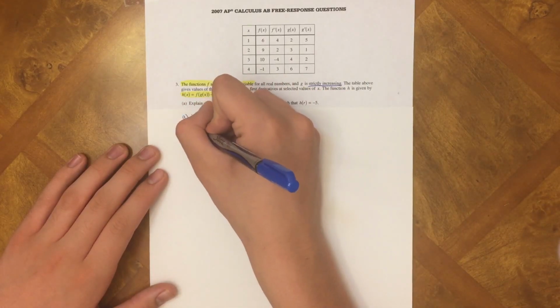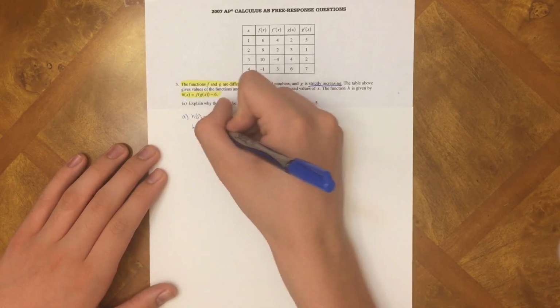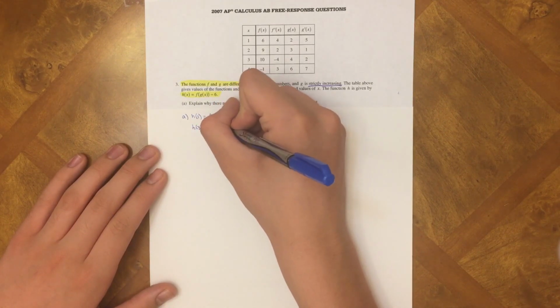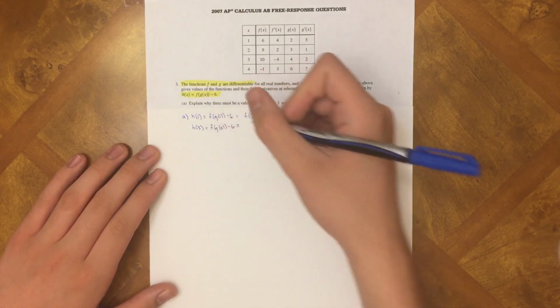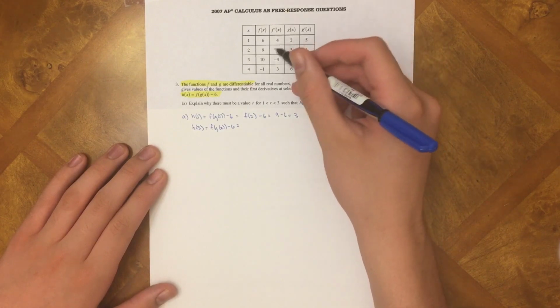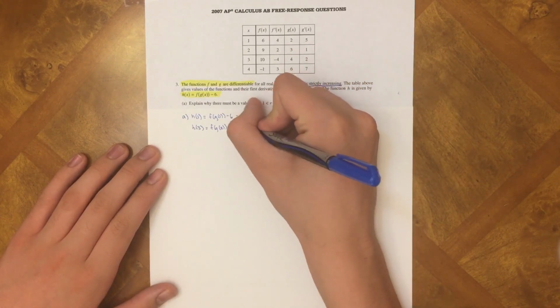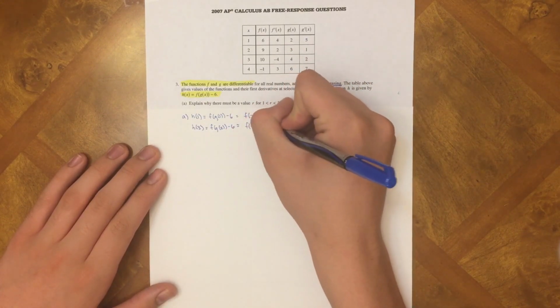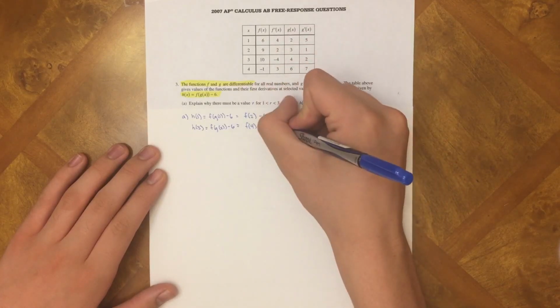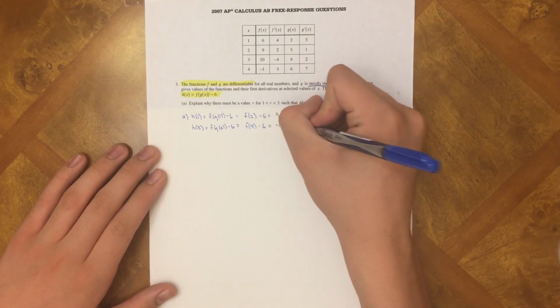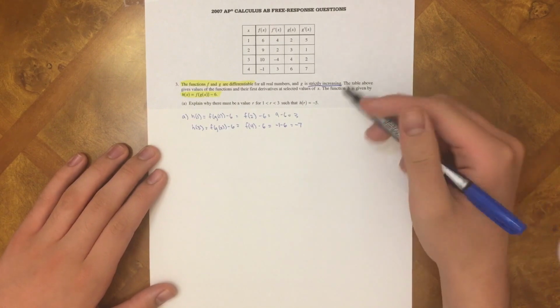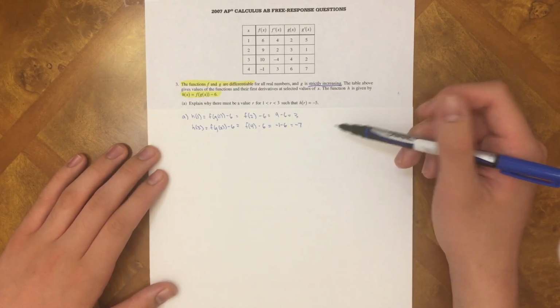Now we have to look at h of 3, which is the other endpoint. So f of g of 3 minus 6. G of 3 is 4, so f of 4 minus 6. And f of 4 is equal to negative 1. So negative 1 minus 6 is negative 7. So our y interval will be from 3 to negative 7.